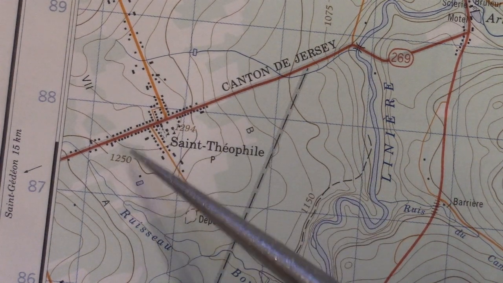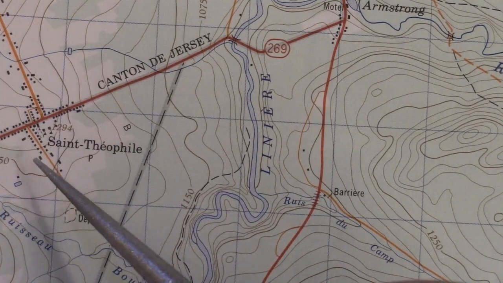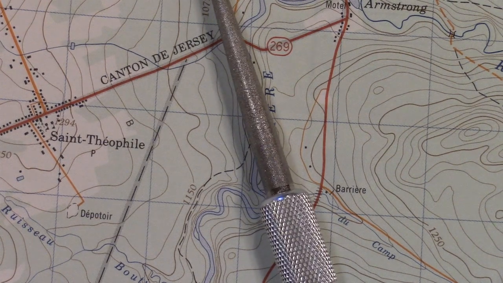If you have a city, I have a map somewhere of the city. Stay tuned. I'm going to get my map here. And my map.